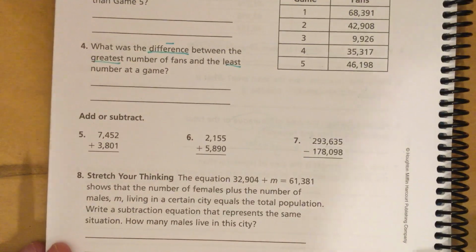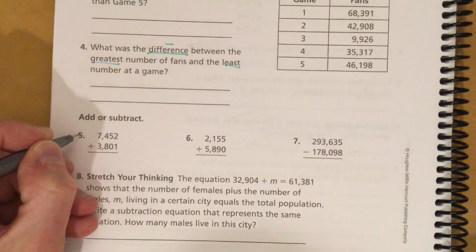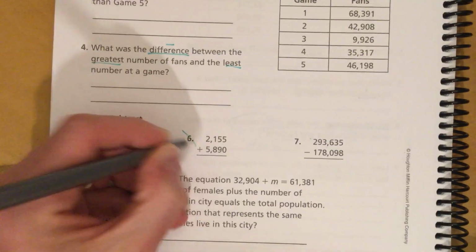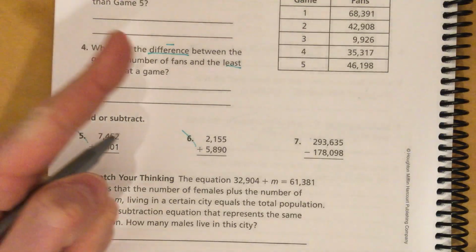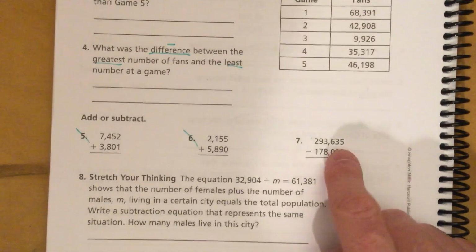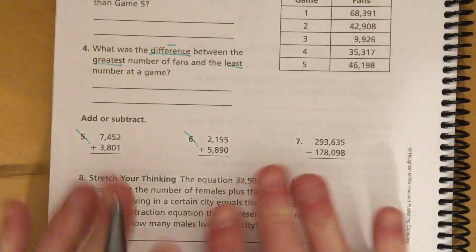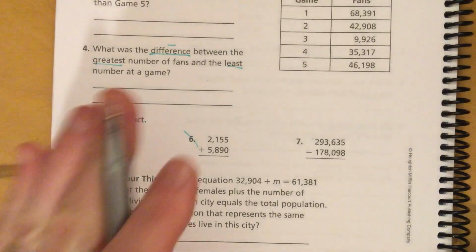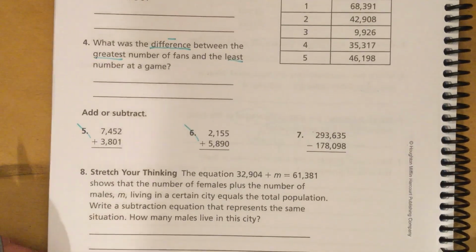Obviously, we're getting pretty good at this. I'm going to have you skip number 5 and number 6. You're welcome. And give this one a try. Because I mean, the addition, we've got that down pretty well, so we don't really need to do it as much, right?